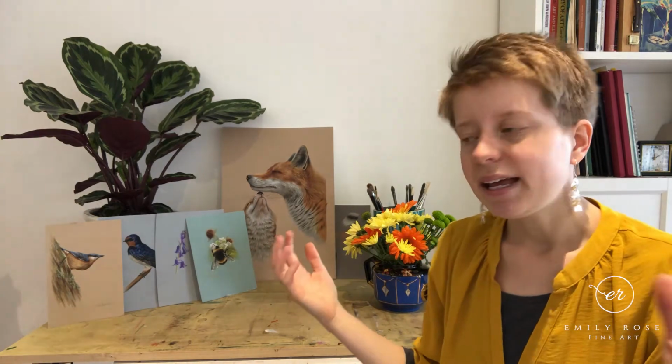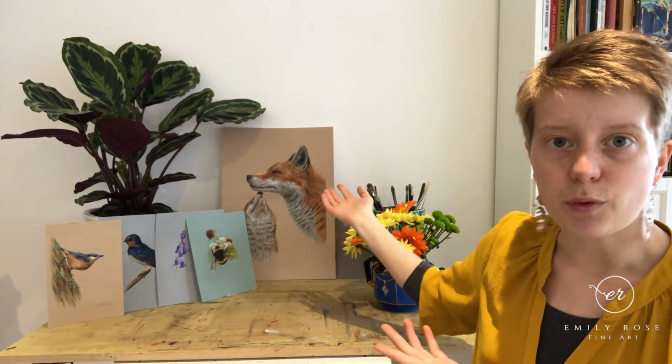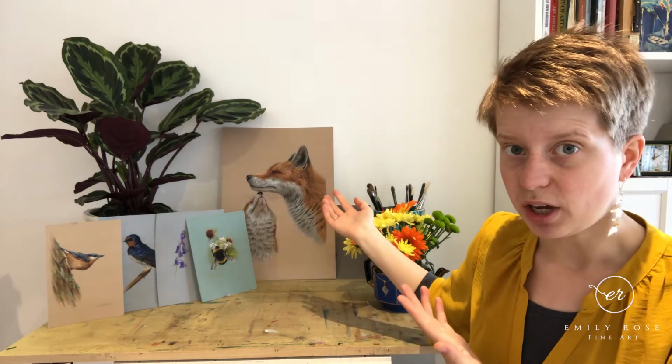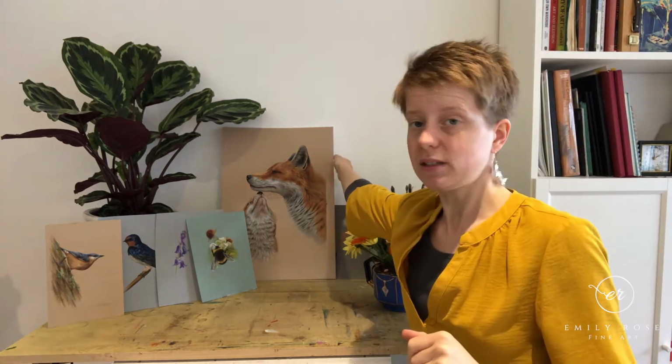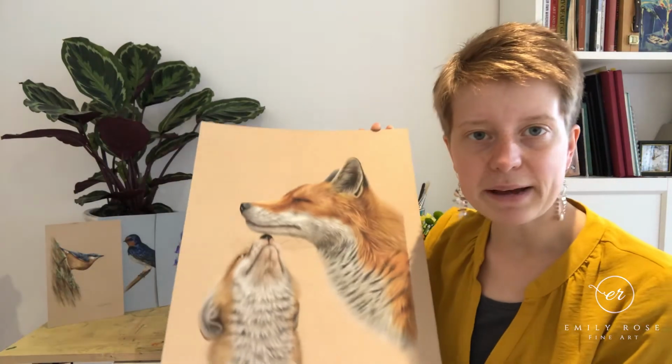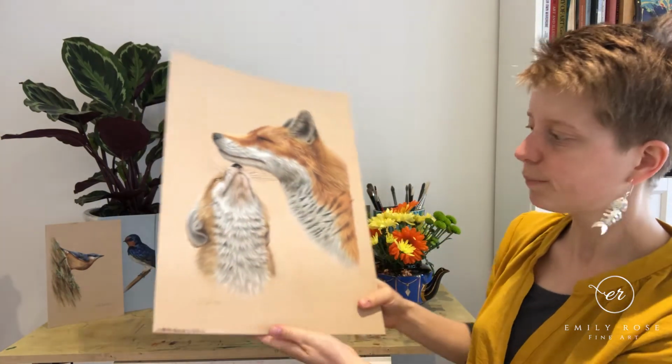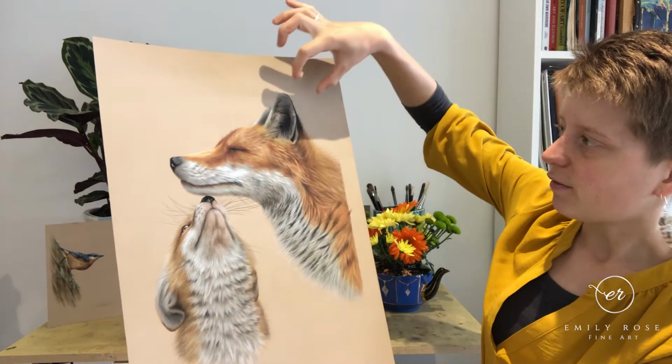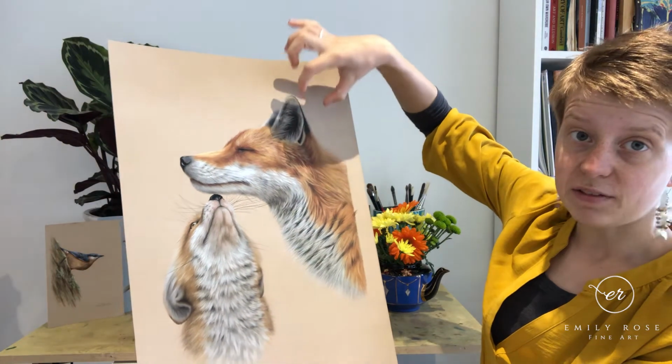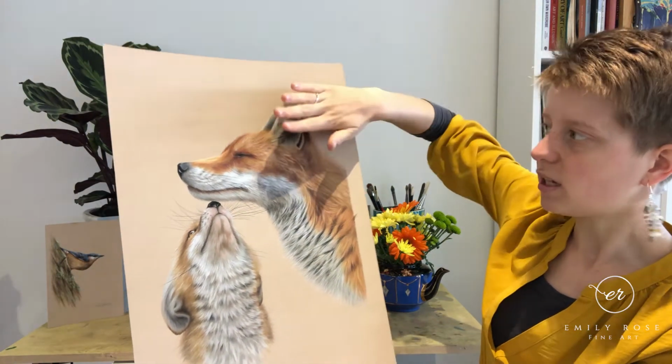So your underpainting, what is an underpainting, is like a very basic version of your drawing. It's the overall structure. So if we take the foxes, and this is coming out as an online tutorial soon, we can see that there is a very dark area for the ear. So that would go in as a dark shape.